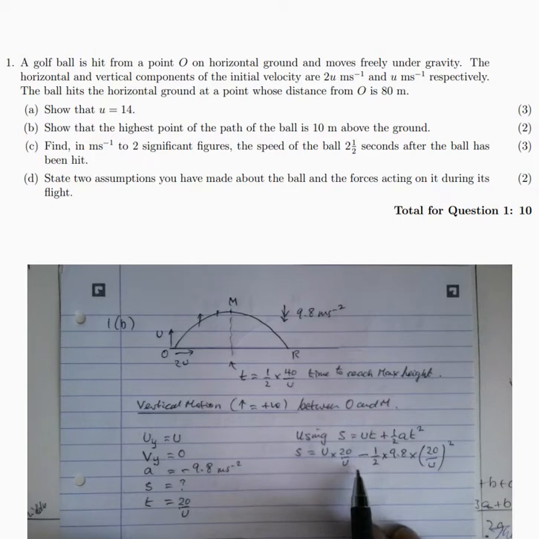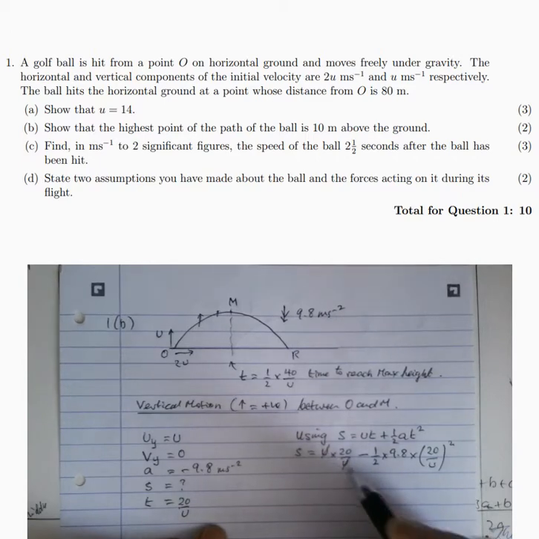Right, so now we know that u, from the first part, we worked out the value of u, it's 14, isn't it? So let's plug that in now. And by the way, I'm going to cancel this u times 20 over u, the u's are going to cancel out, aren't they?